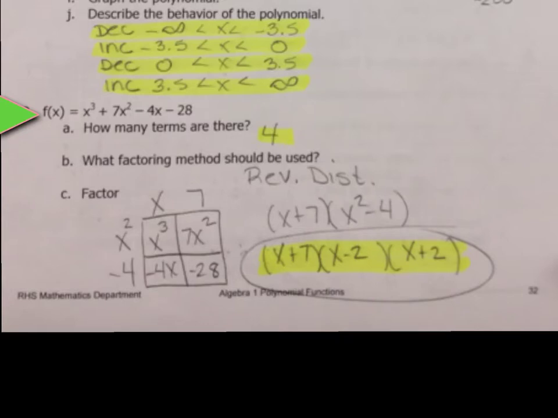Okay, number 2 has 4 terms. What factoring method would I use? I could use reverse distributing, or you could call it grouping if you're going to put them in the box here and work your way out. Then when I get this one over here, x squared minus 4, that's a difference of squares, so I can break it down into (x minus 2)(x plus 2). So now I have 3 factors, which means I have 3 zeros. Let's move on to the next page to continue.